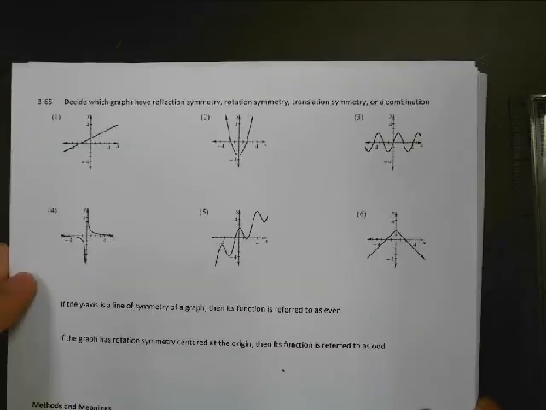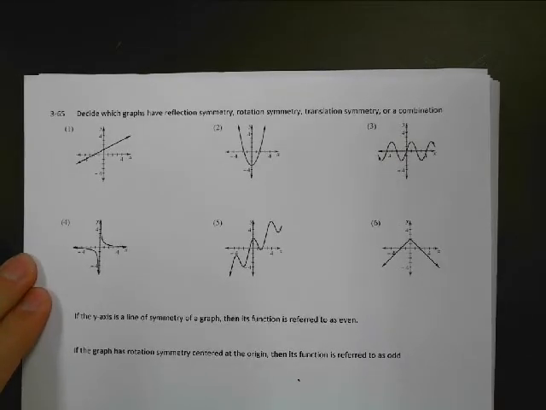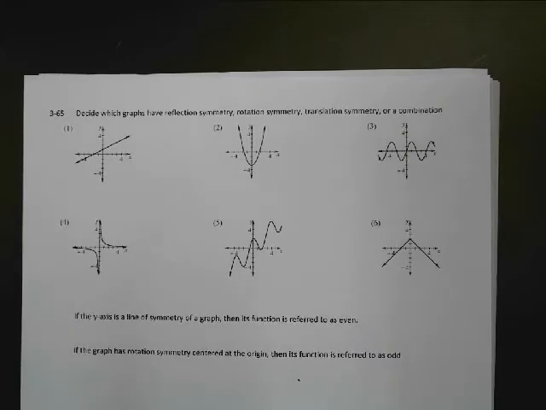All right, moving on. We're almost done. All right, decide which graphs have reflectional symmetry and which graphs have rotational symmetry, and if any of them have translational symmetry, or a combination of those 3. I want you to look at them. I'm going to pause it real quick, and then I'll show you my answer.